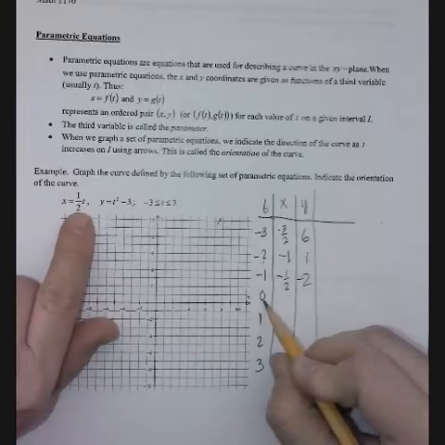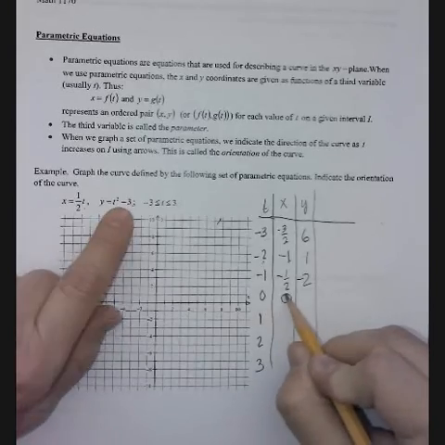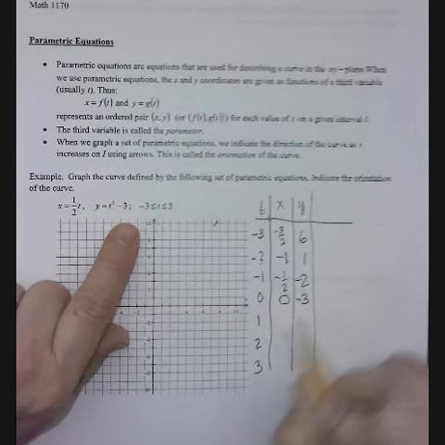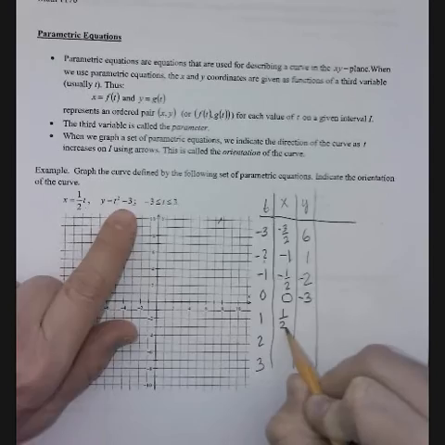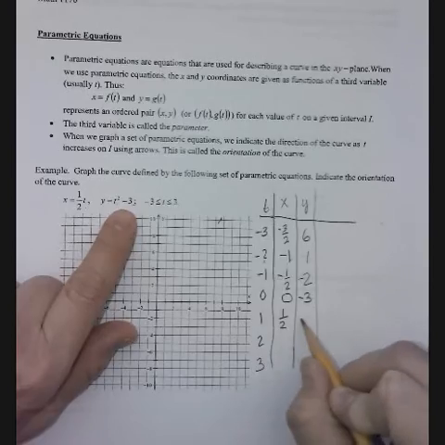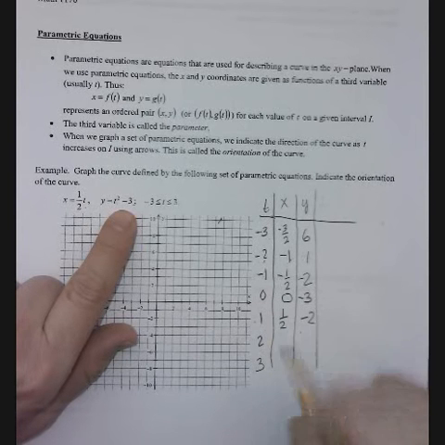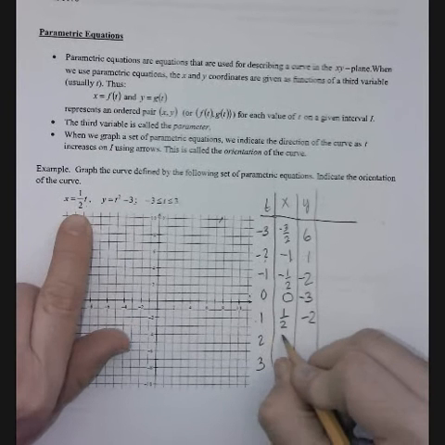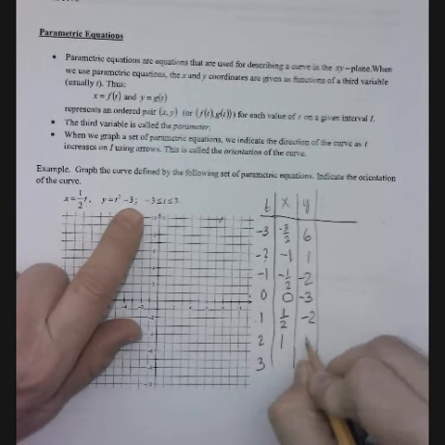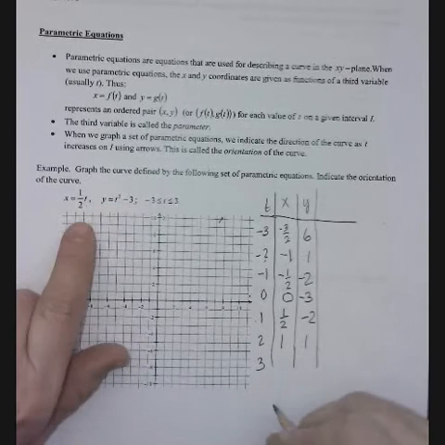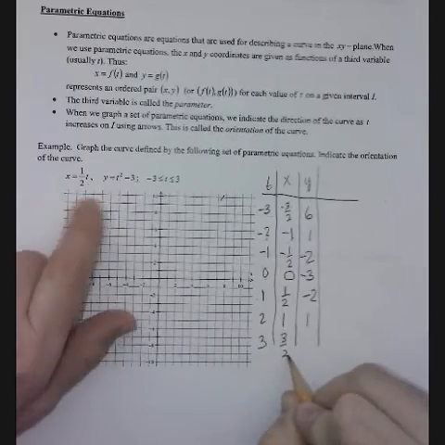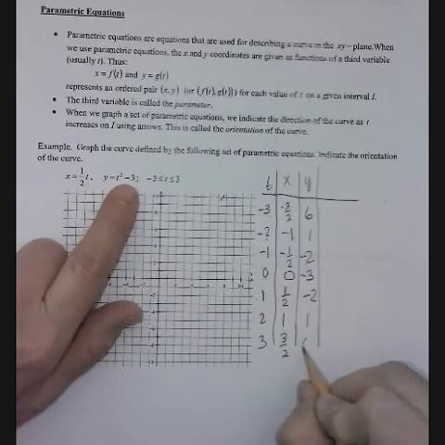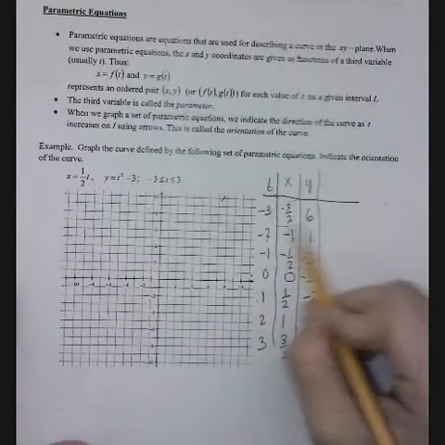When t is 0, I'll get 0 for x and -3 for y, 0 minus 3. For -1, I'll get -1/2 for x, and then 1 minus 3 is -2. For 1, I'll get 1/2 for x and y is -2, the same y I got when t was -1. For 2, x will be 1. 4 minus 3 is 1, so y will also be 1. And then for 3, we'll get 3/2, and y will be 9 minus 3, which is 6. All right, so these are my ordered pairs.